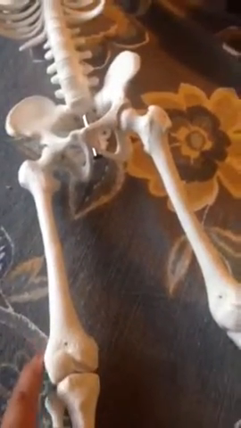The kneecap. We have the medial epicondyle. It's down here. The lateral epicondyle is out here. The medial and lateral condyles are right here. This is the medial, this is the lateral out here. The patella is right here.